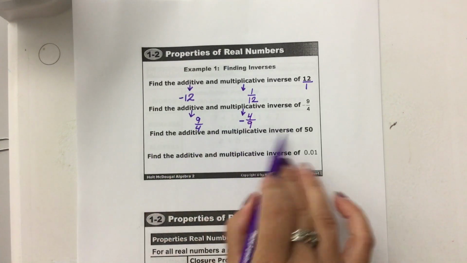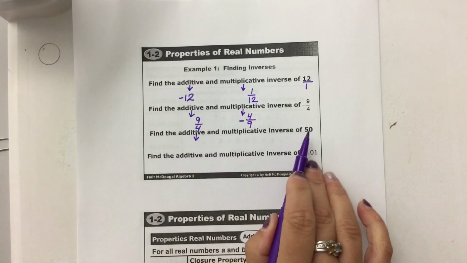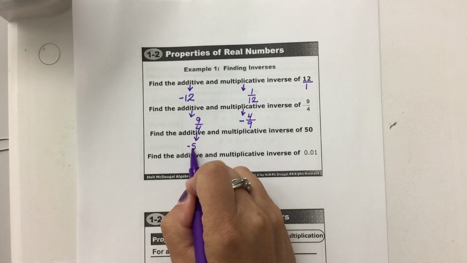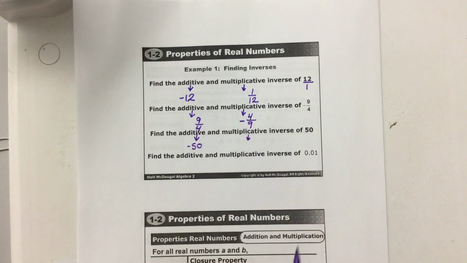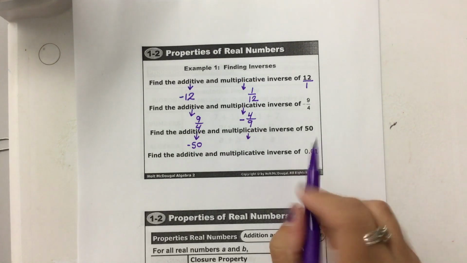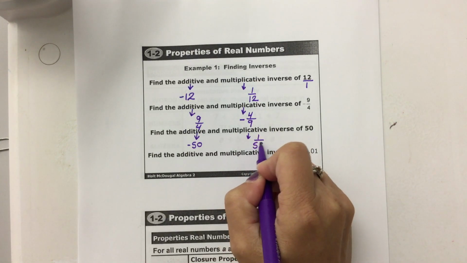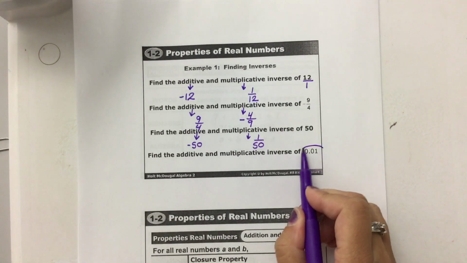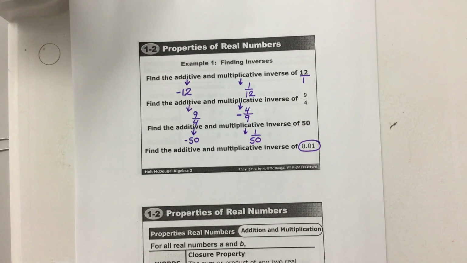Find the additive and multiplicative inverse of 50. Additive inverse is opposite. The opposite of positive 50 is negative 50. Multiplicative inverse is the reciprocal. The reciprocal of 50 is 1 over 50. Now here's the deal. If you end up with a decimal, you do want to change it into its fraction format first, because that way I can do the reciprocal.